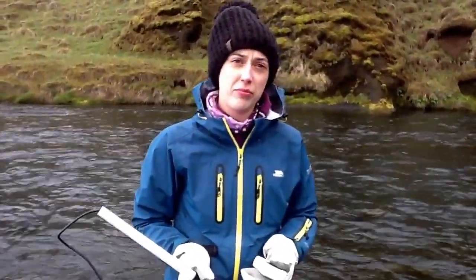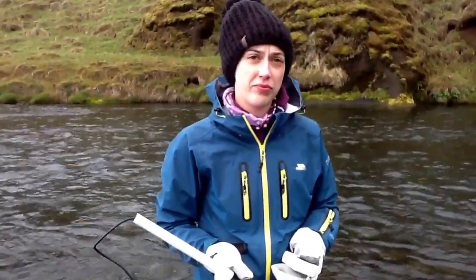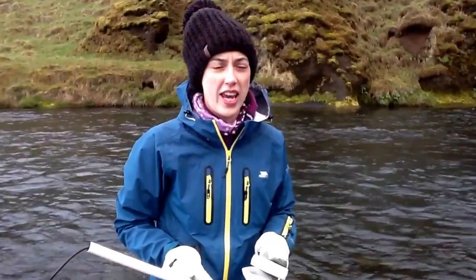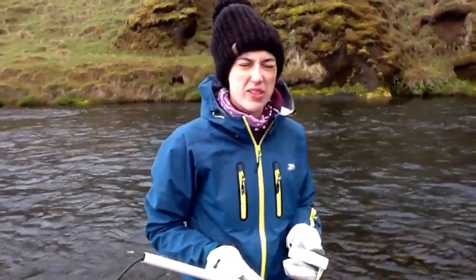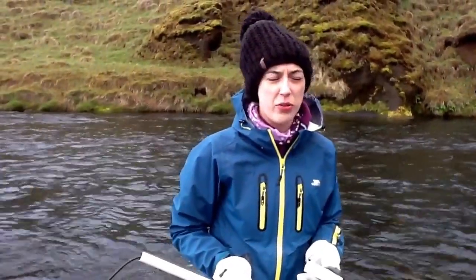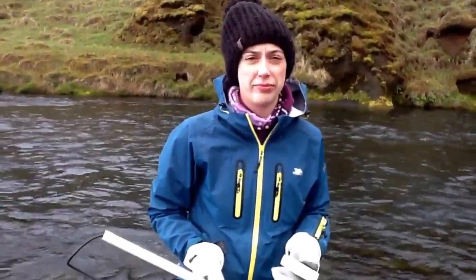So what about in terms of pH? What have we found compared to the glacier earlier? Well, the pH is a lot less acidic along here. We've managed to find a pH of about 6-ish, whereas back at the glacier it was more of a pH of 4, which is surprisingly low.